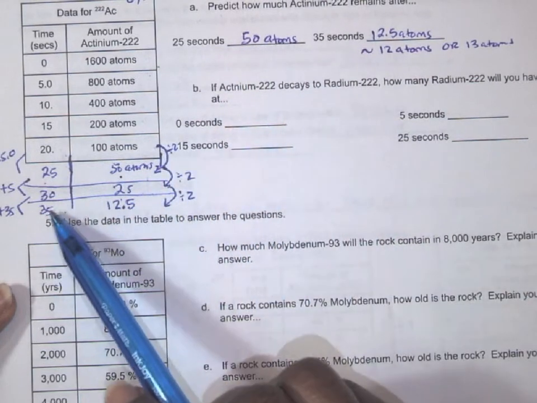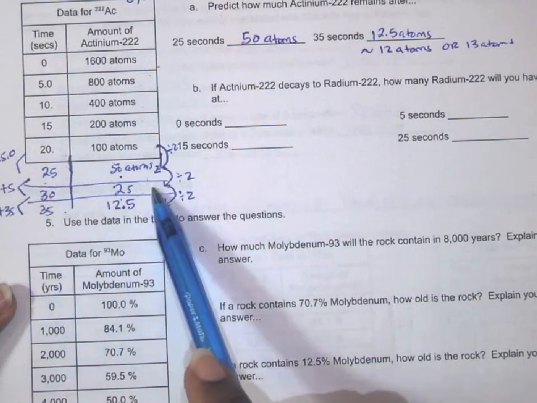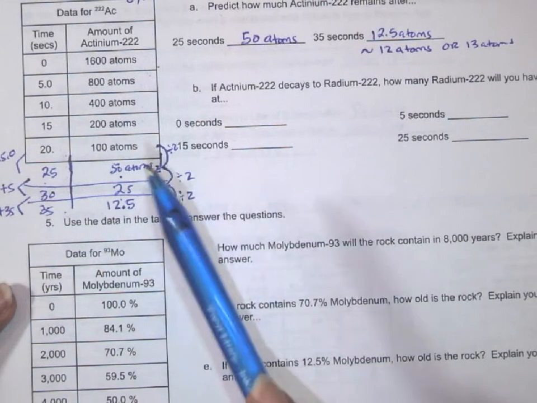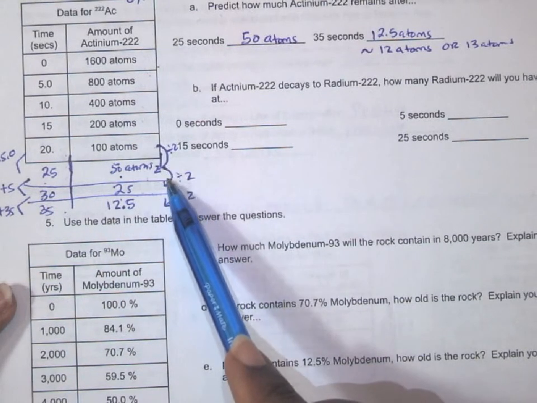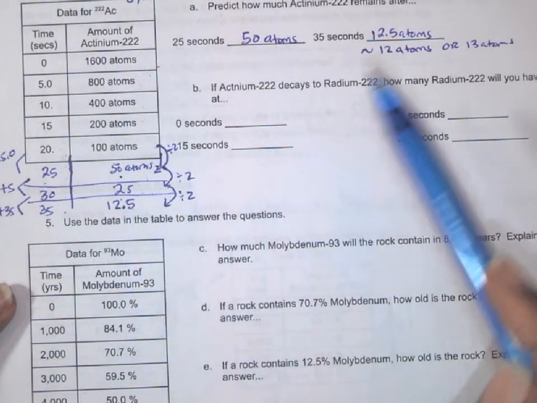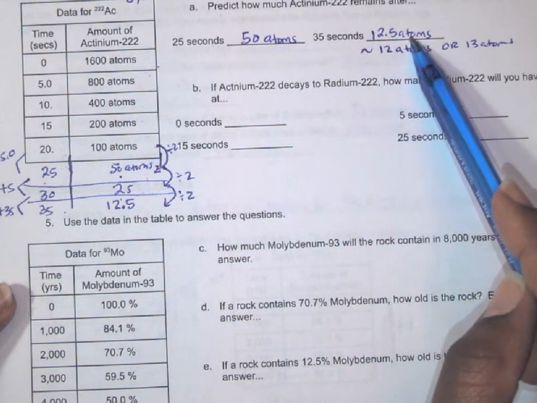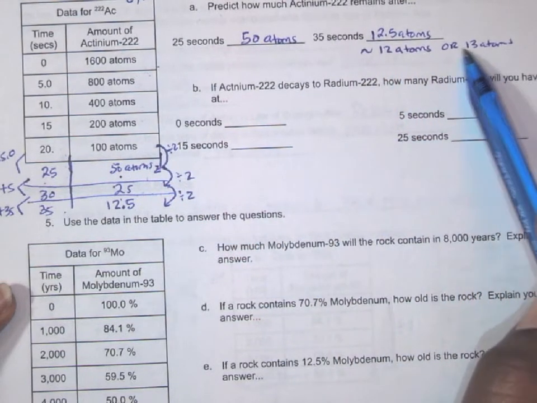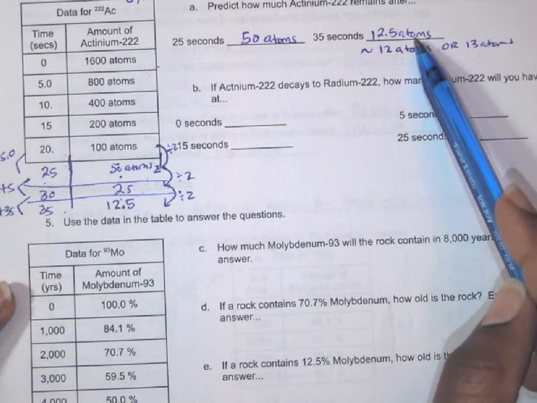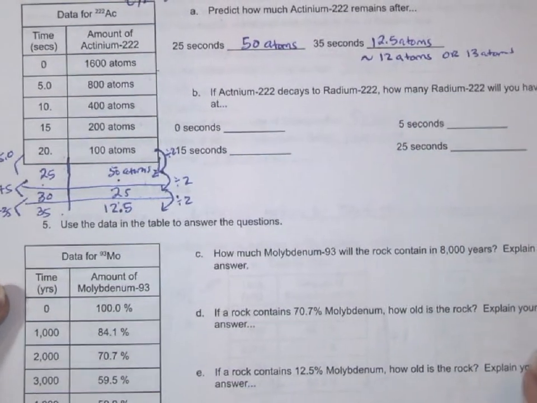For 35 seconds, that was 2 more half-lives from 25, so we divided by 2 twice. 50 divided by 2 gives me 25, and 25 divided by 2 gives me 12.5. Because our units are atoms, we changed it to 12 or 13 atoms, because we can't have half an atom. Of course, if this was grams or percent, we could leave it at 12.5.